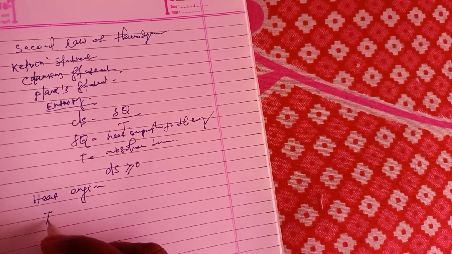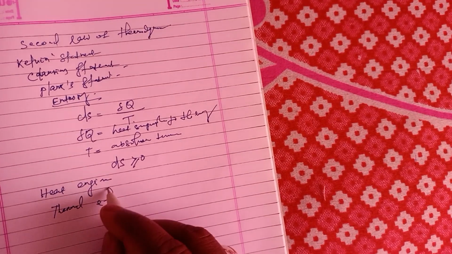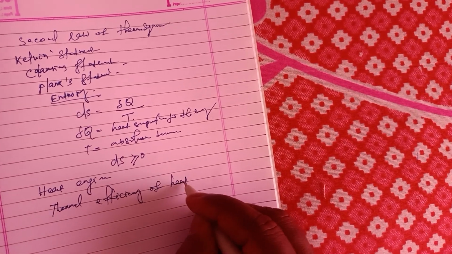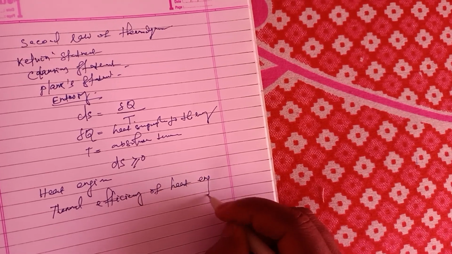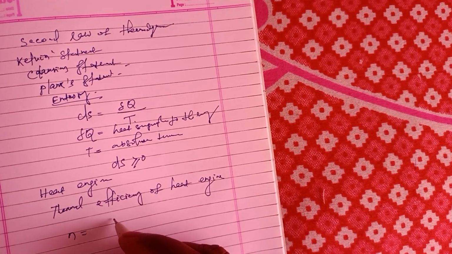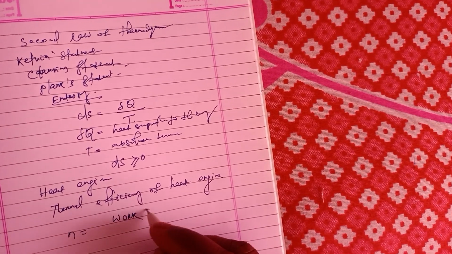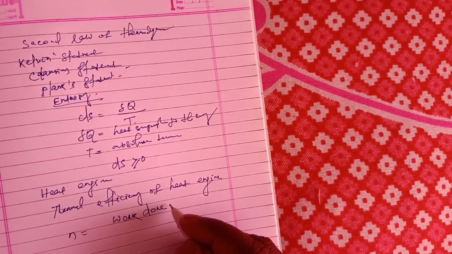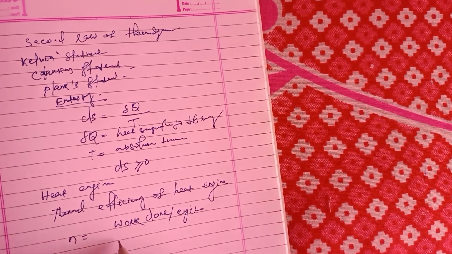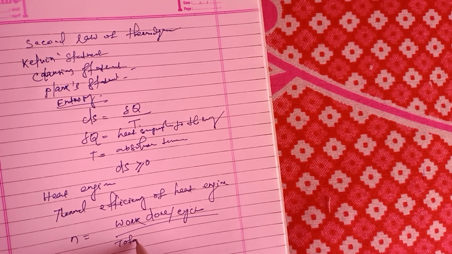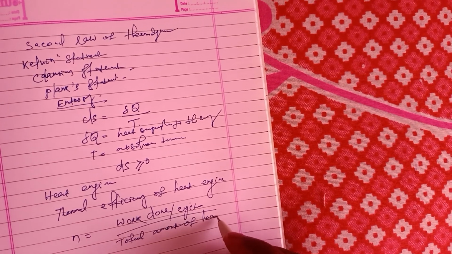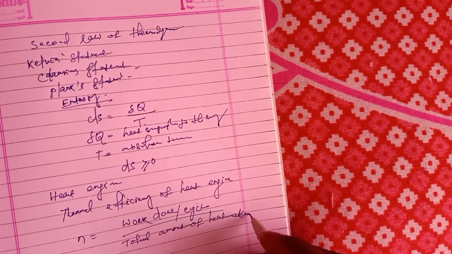Thermal efficiency of a heat engine is given by eta = work done per cycle divided by total amount of heat absorbed per cycle.